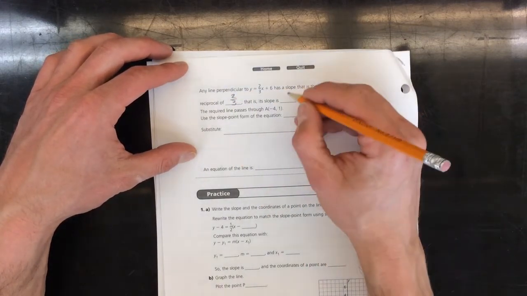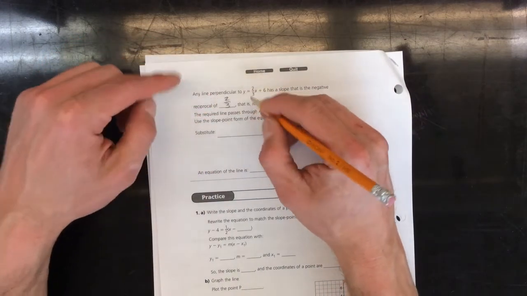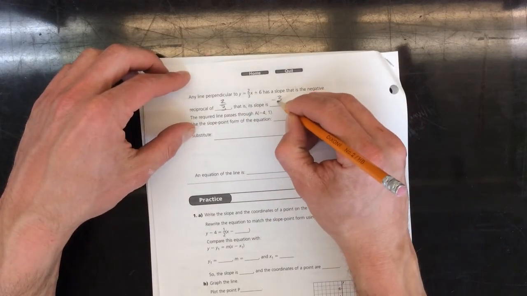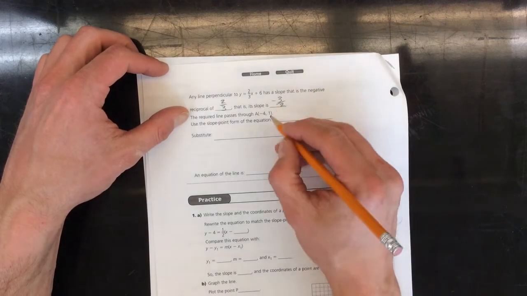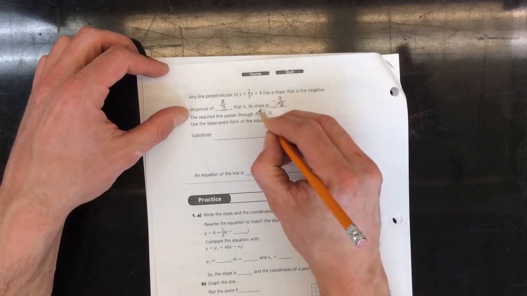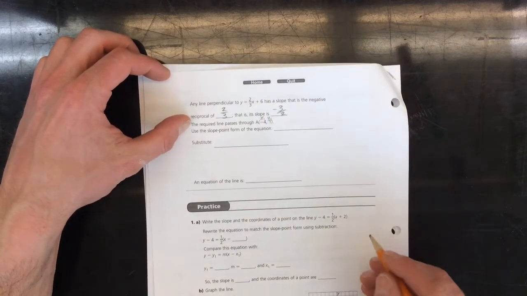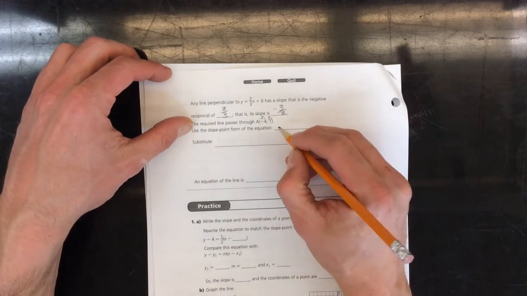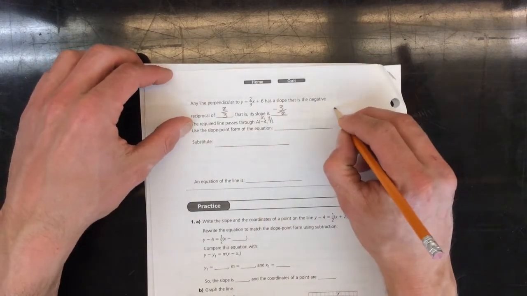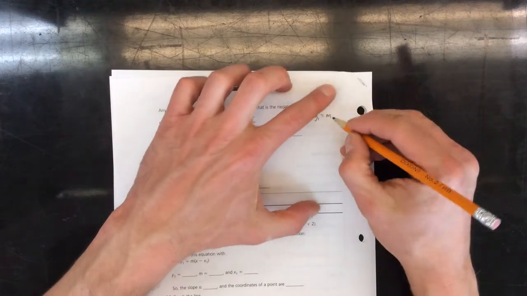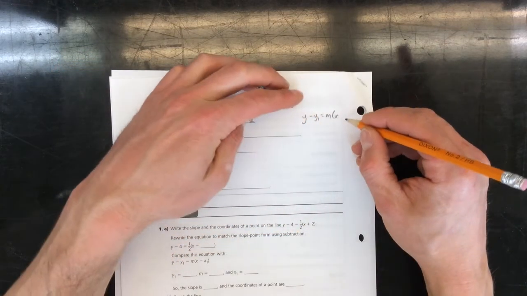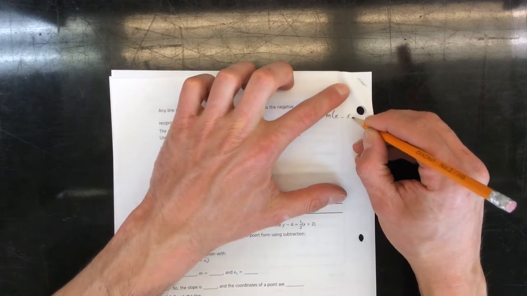That is, its slope will be, so I make it negative and I flip it, it's -3/2. We require the line to go through A, which is the x1, y1, and we're going to use slope point form. So I want the equation that's going to be y minus y1 equals m times x minus x1.